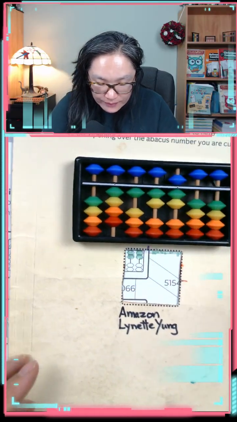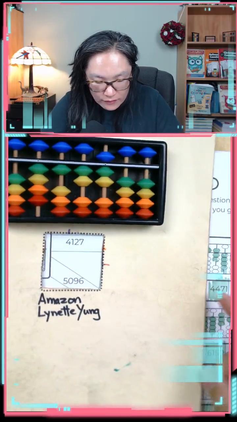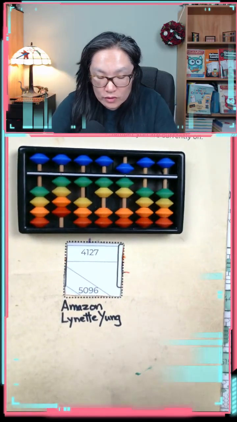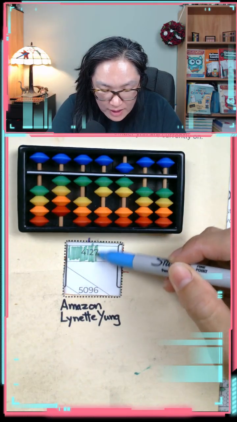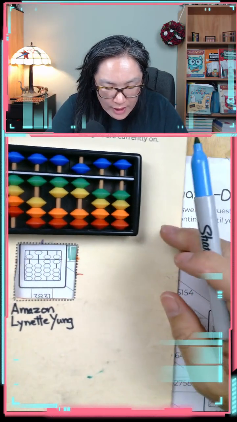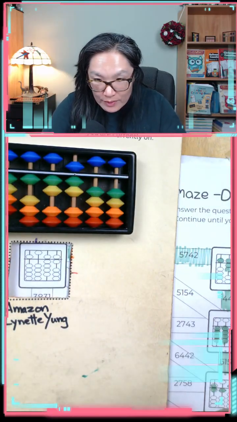That's what that is. 4,127. That's what that is. Great. So we have our number and we have our path. This is a maze that we're working through, and we're trying to understand how to read the abacus.